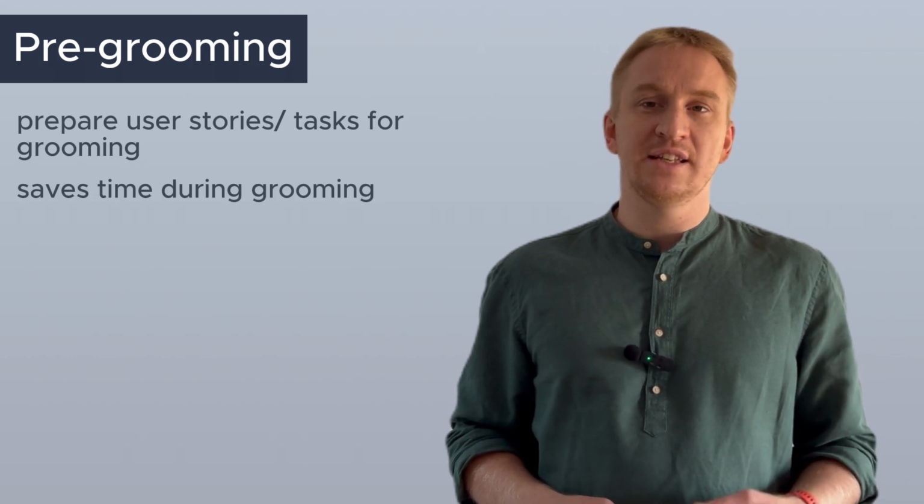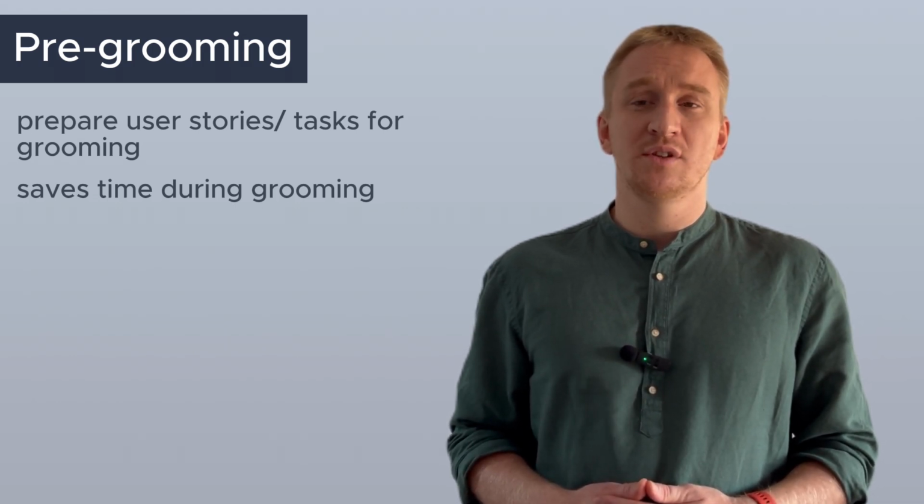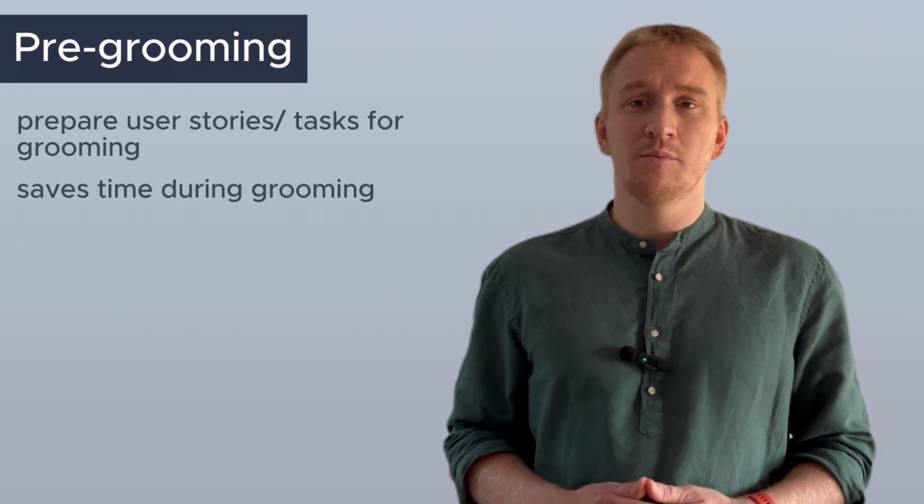When and how often should we have the pre-grooming? Actually, the answer is simple: as often as you need to have enough tasks that equal the definition of ready. For example, if we take one sprint that lasts 2 weeks, typically pre-grooming might happen 1 or 2 times per sprint. A typical duration of pre-grooming is 1 or 2 hours. Who should join the call? The person who creates tasks, it could be a business analyst or project manager, and the developer lead or main developers who have expertise to see gaps in requirements.